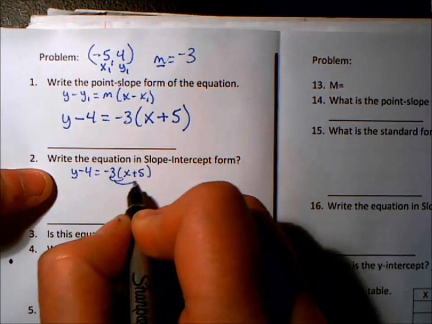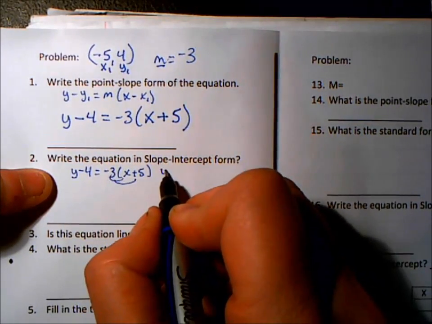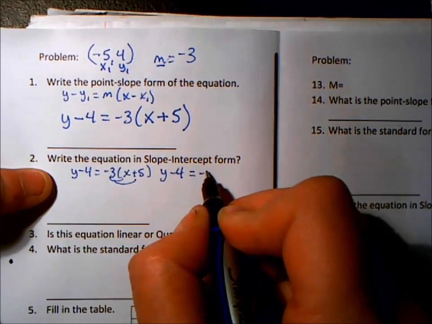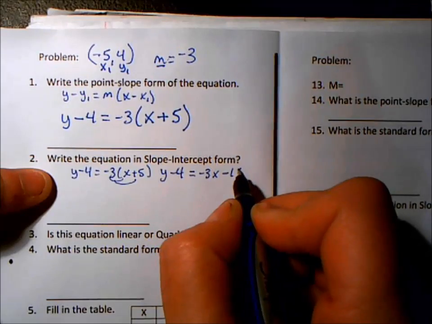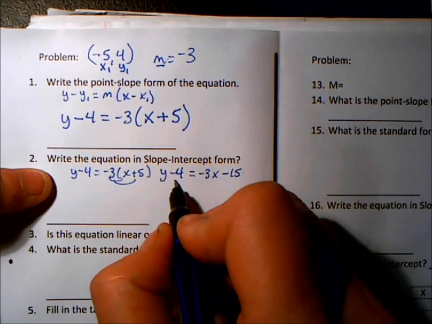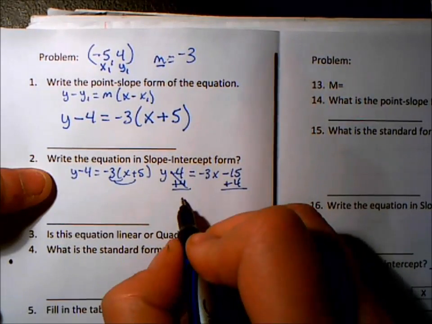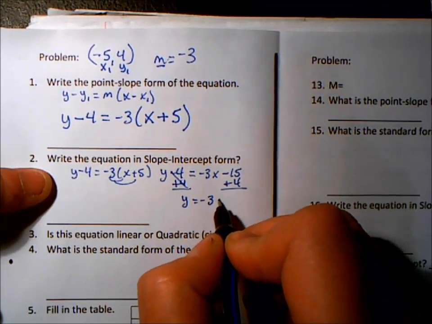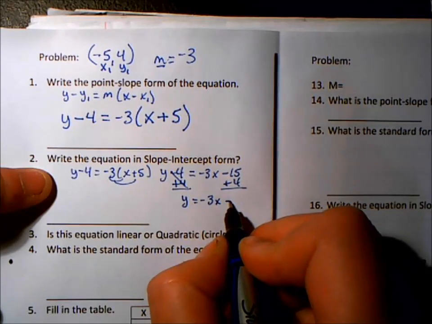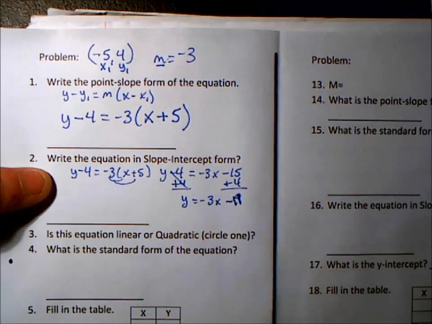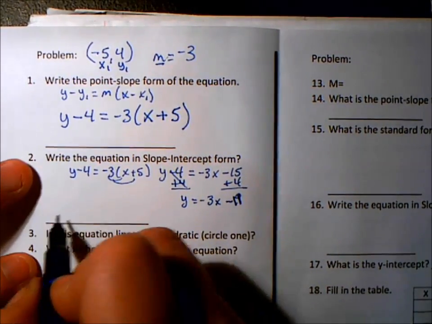I'm going to distribute the 3, so that will give me y minus 4 equals negative 3x minus 15. I'm going to add 4 to it. That'll give me y equals negative 3x minus 11. Whoops, almost wrote a 9. Minus 11. There's my equation.